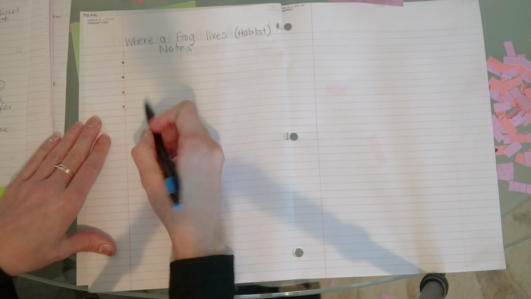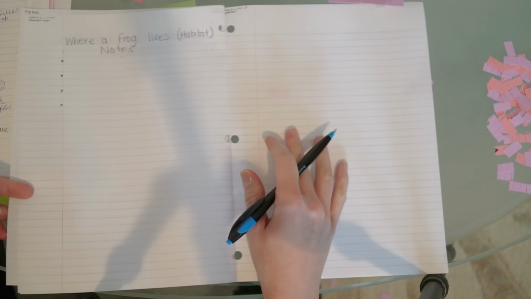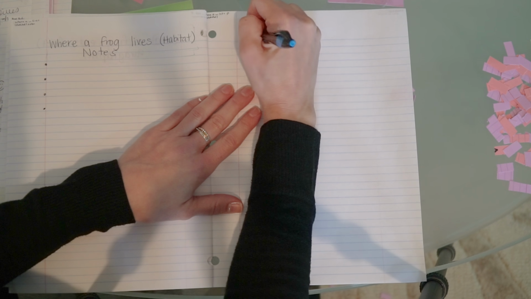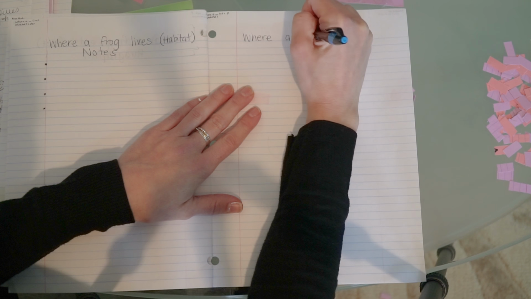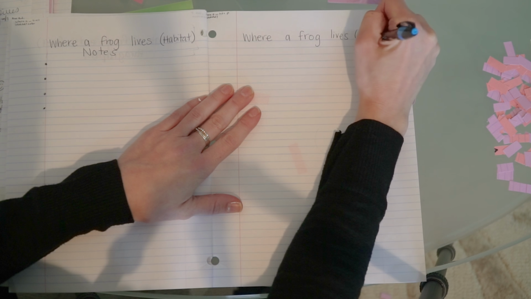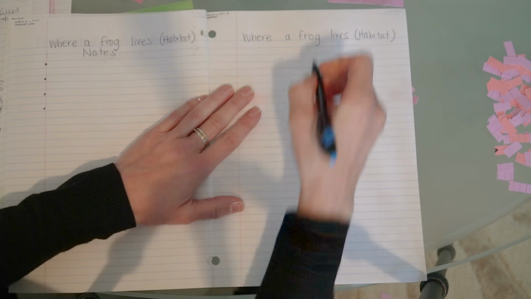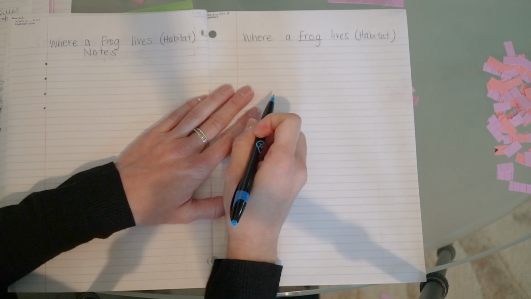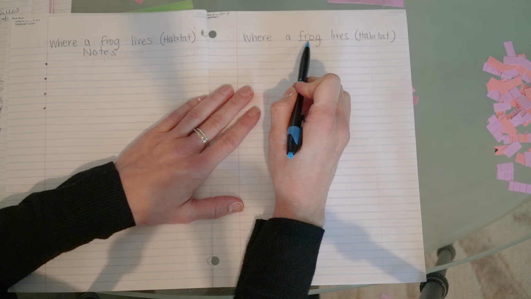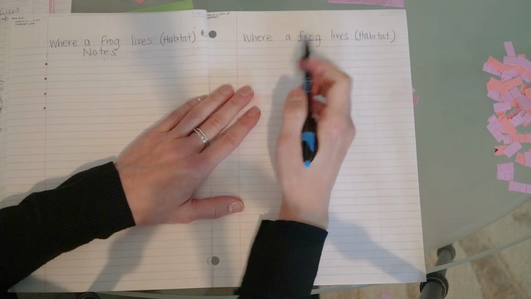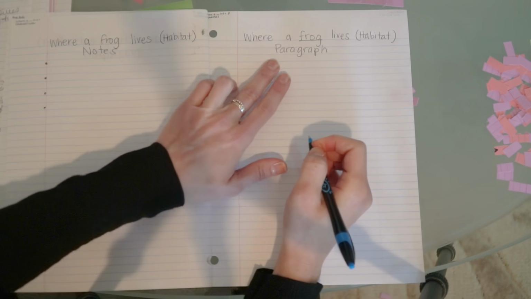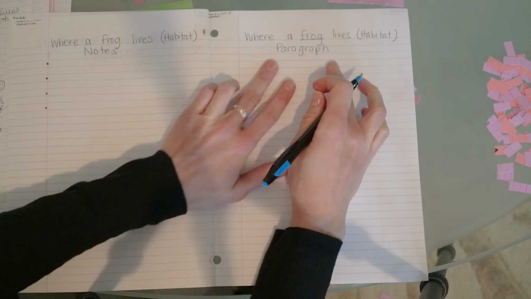And then on this side is going to be where your paragraph goes. Paragraph is going to be all about where a frog lives. So on the top, I'm going to write where a frog lives. Habitat. Okay, you're going to write your animal here. Your animal might be a frog, might be a dolphin or a monkey, or a penguin. Where a frog lives. This is going to be your paragraph. This is where you're going to write your 5-sentence paragraph. Okay, this is where your writing's going to go.